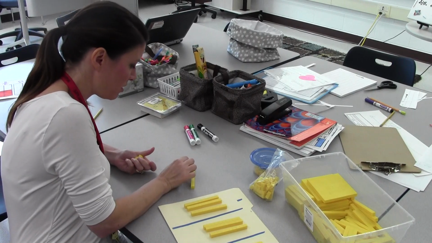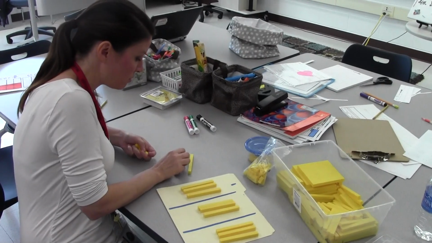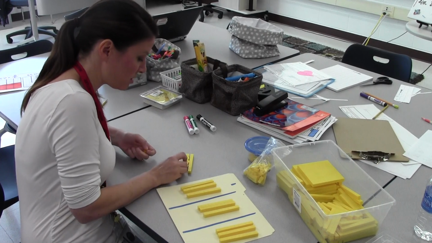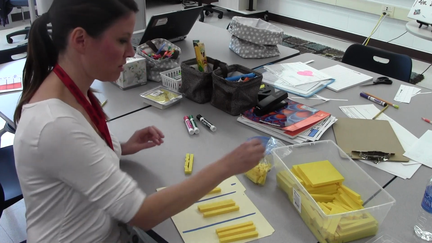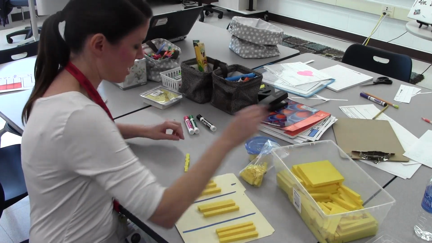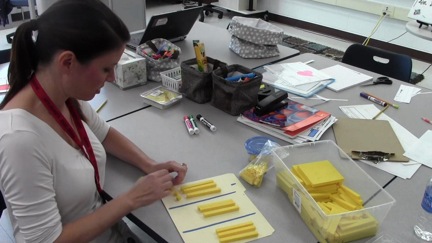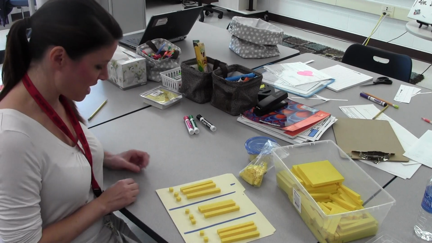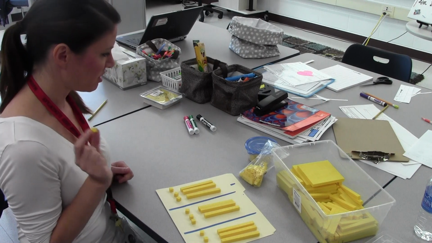1 hundredth, 2 hundredths, 3 hundredths, 4 hundredths, 5 hundredths, 6 hundredths, 7 hundredths, 8 hundredths, 9 hundredths, 10 hundredths. Okay, so I can trade that tenth in for 10 hundredths. So I'm going to try giving 3 hundredths to every group since I was able to do that with the tenths. Oh my goodness, I'm having the same problem. I have 1 hundredth left over.